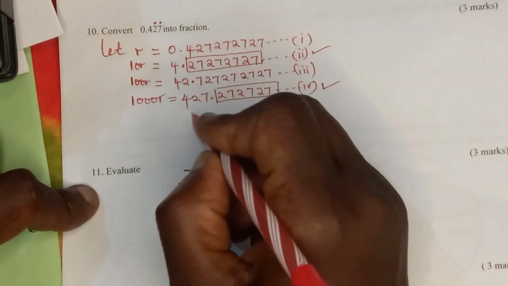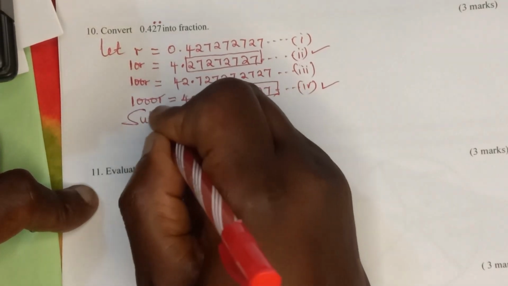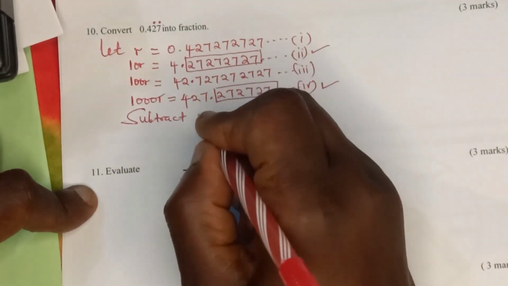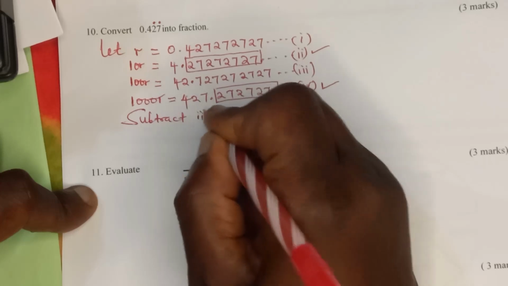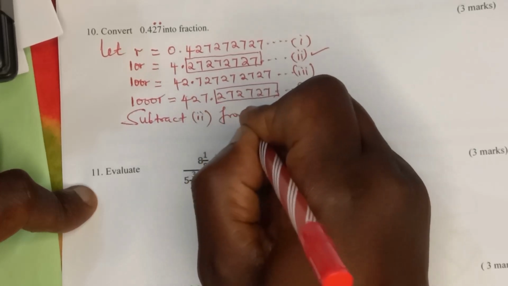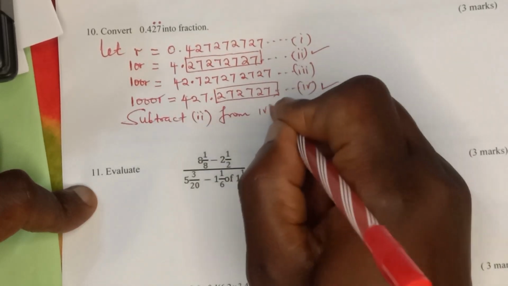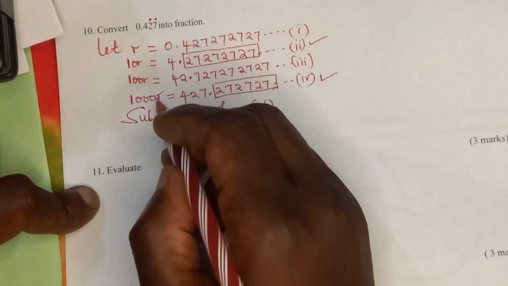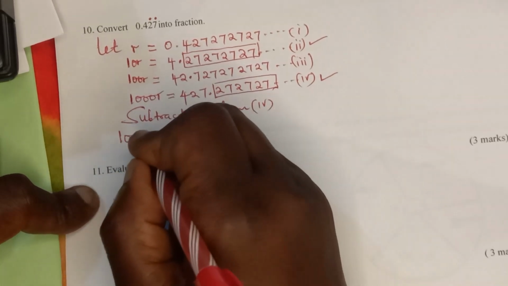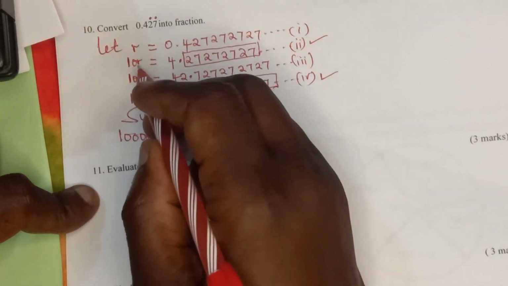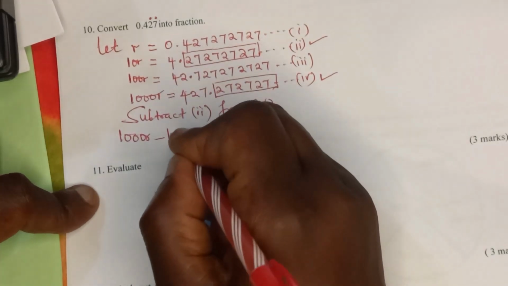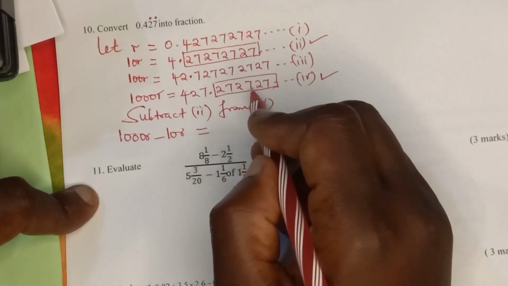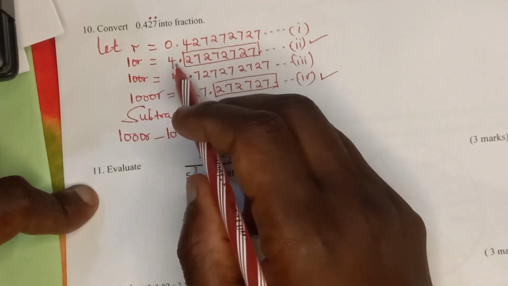From there, this is what you're going to do to get the fraction. You're going to subtract equation 2 from equation 4. So you take 1000r minus 10r is equal to 427.27 minus 4.27.